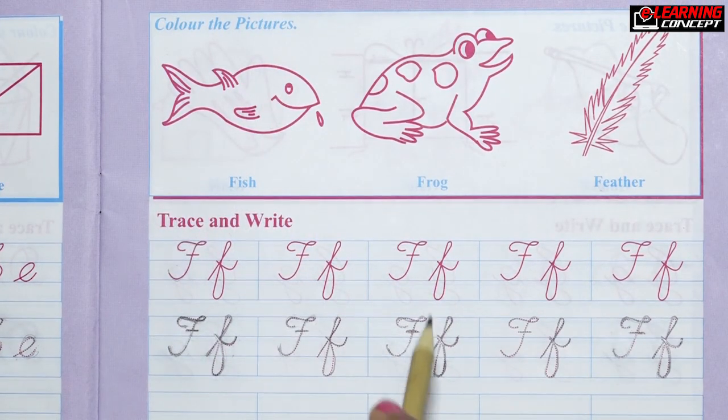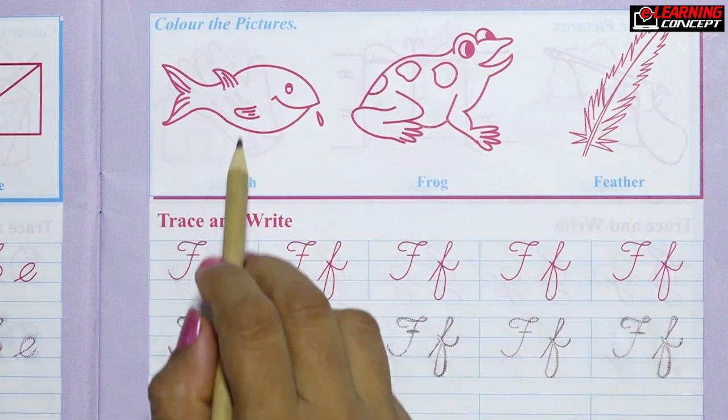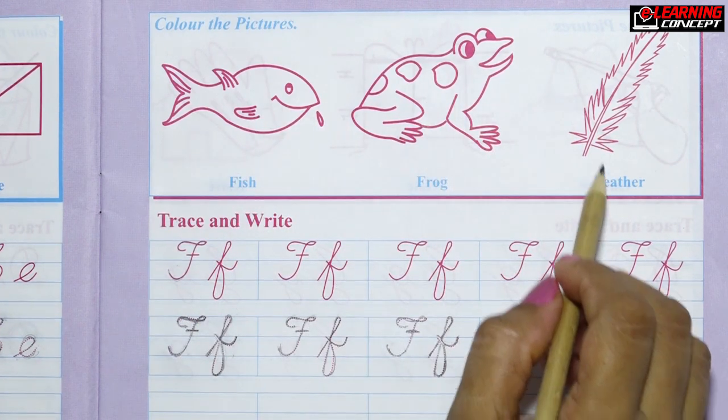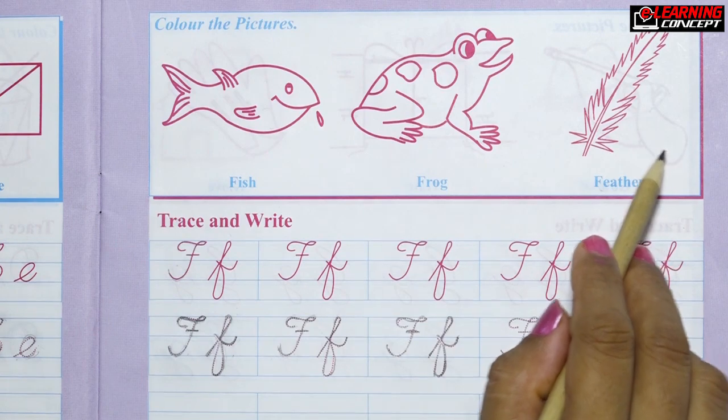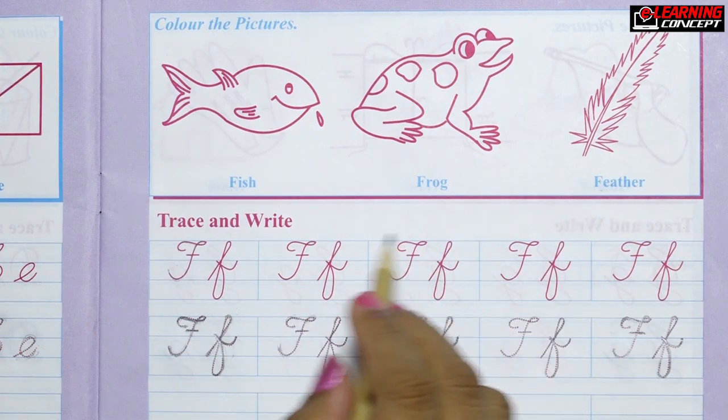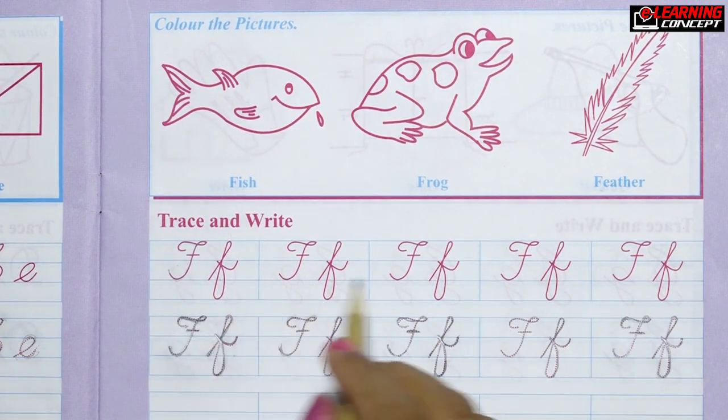Now page number 7. Look at these pictures. F for fish, F for frog, F for feather. You have colored these pictures. Trace and write with me. Capital F and small f.